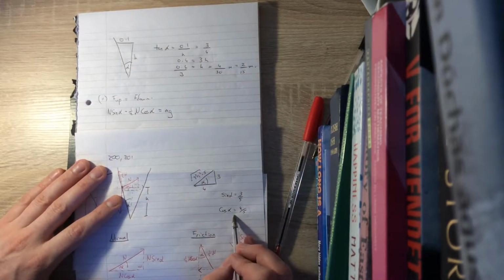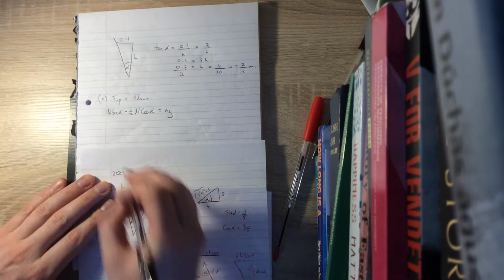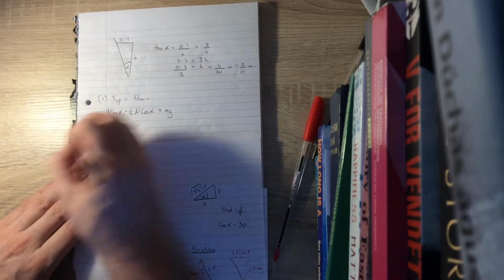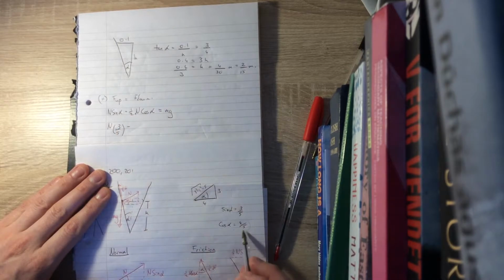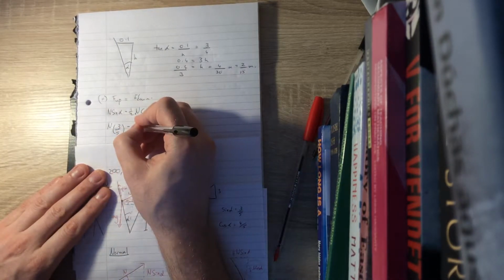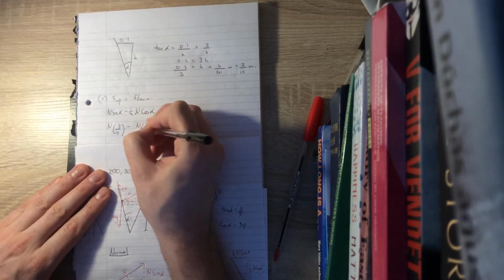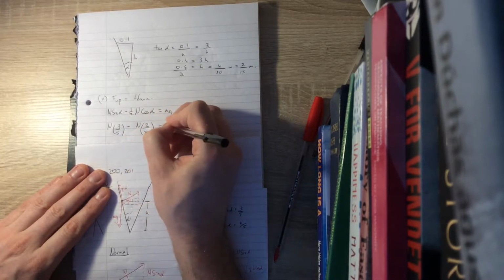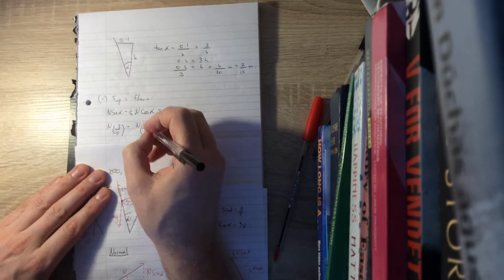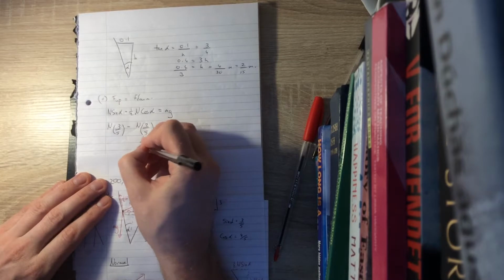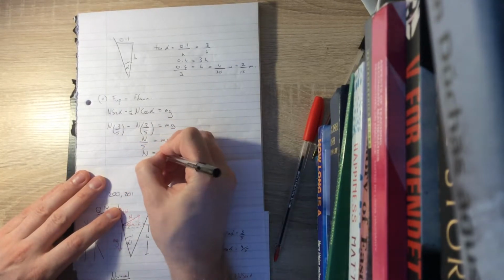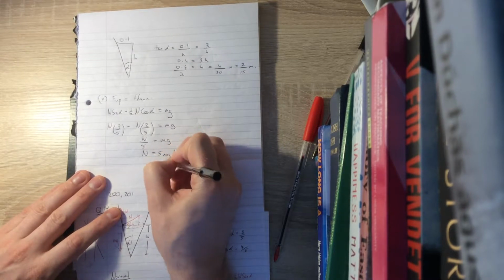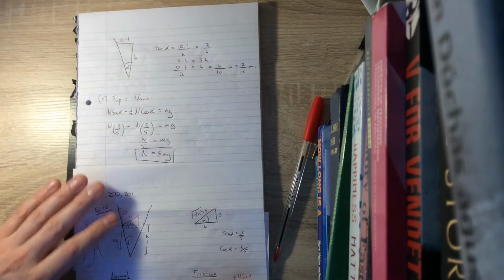Again, we know sine alpha and cos alpha, so we can find n fast enough by saying n times 3 over 5 minus a half of cos alpha again is n times 2 over 5 equals mg. Okay, and that gives us n over 5 is mg, and in this circumstance our normal reaction is 5 mg.